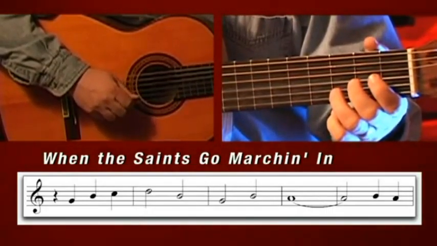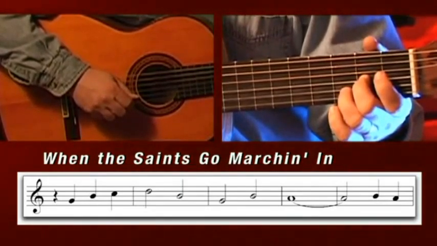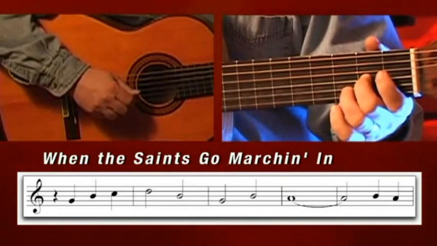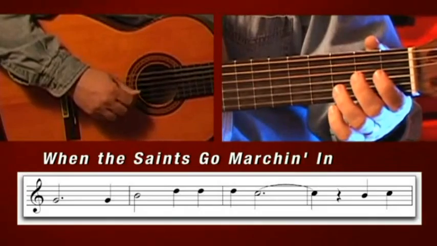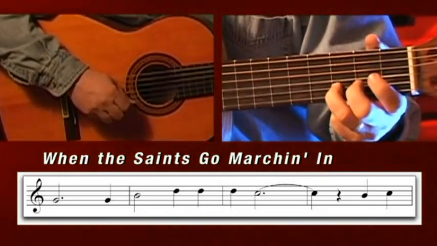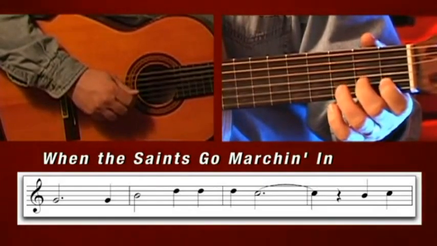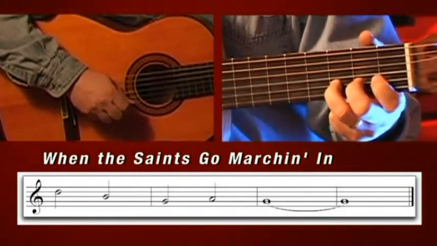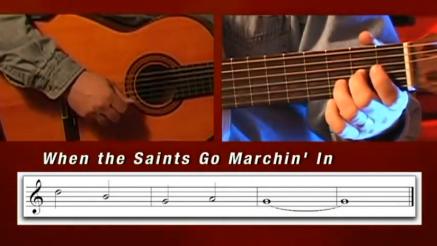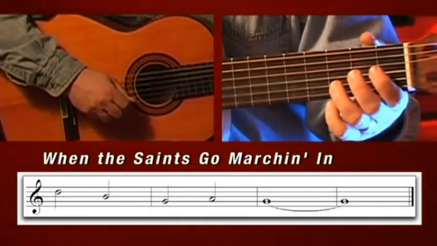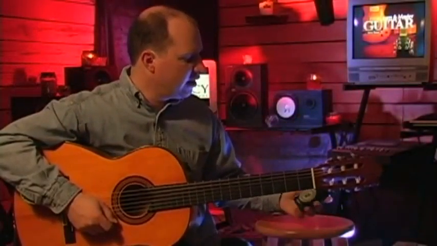1, 2, 1, 2. Here comes a tie. Hang on to it. Keep that pressure down. 1, 2. Here's a dot. 2, 3. 2, 3, 4, 1. Rest. 2, 3, 4, 1, 2, 3, 4. Very good, very good.